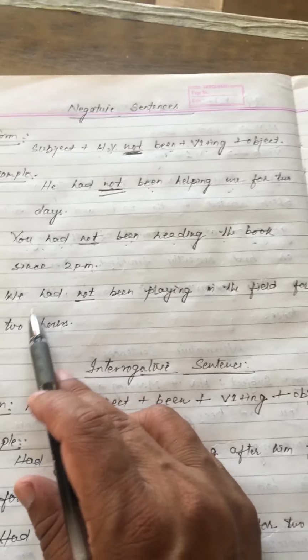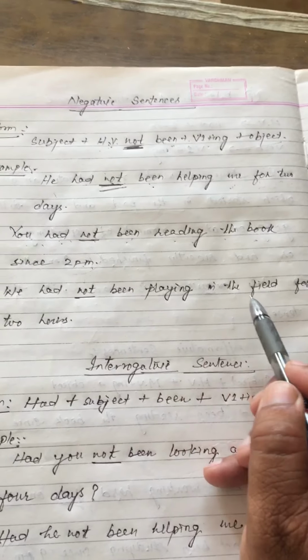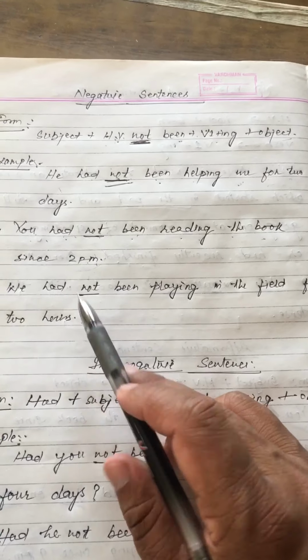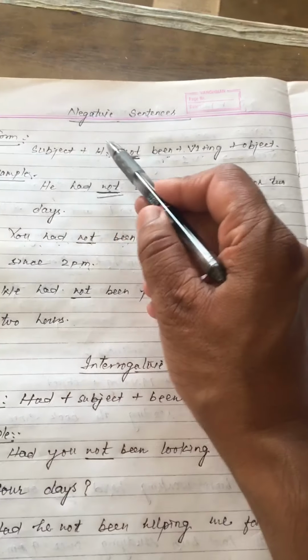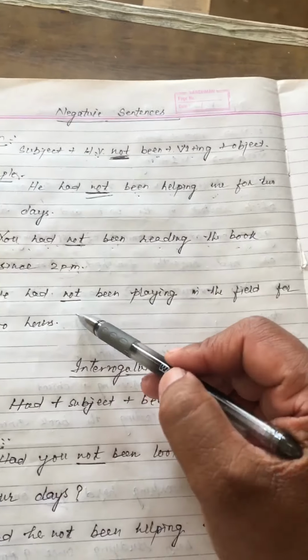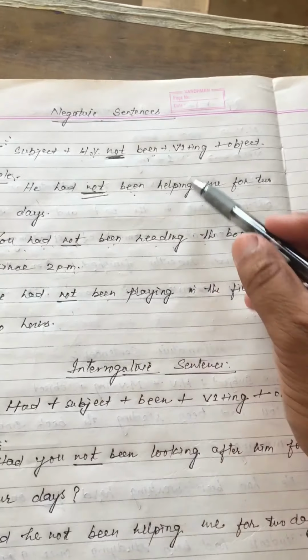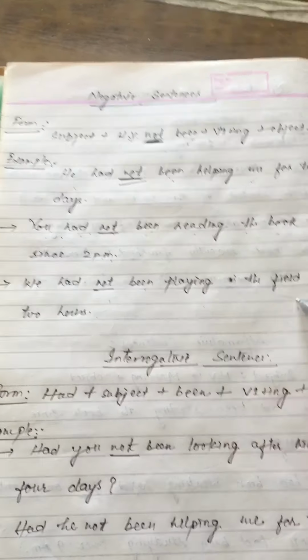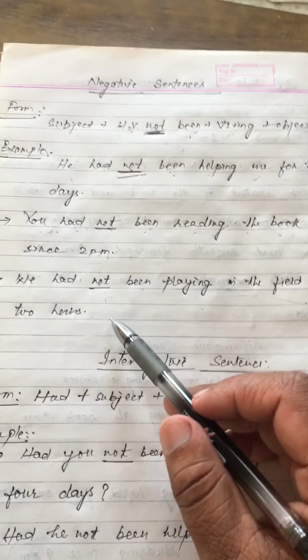Next example, we had not been playing in the field for 2 hours. So again, we is your subject, then your helping verb, then not, then been, then the ing form of the verb, and then your object, and the time expression.